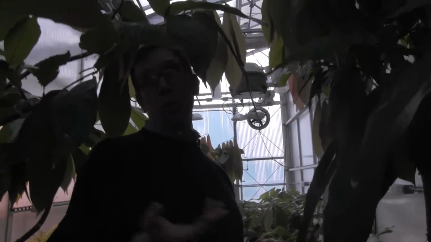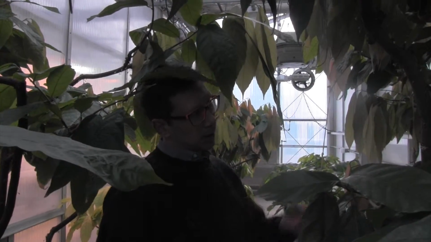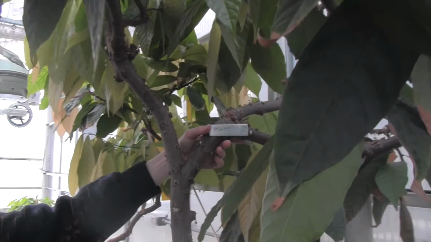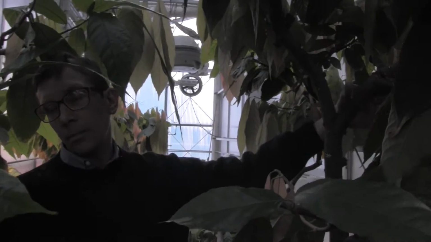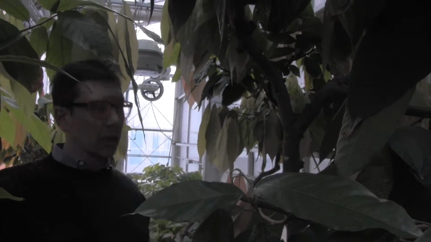One of the most popular varieties of bulk chocolate in the world is from this variety here, called CCN 51. It has a nice flavor, what we think about usually as what chocolate tastes like.